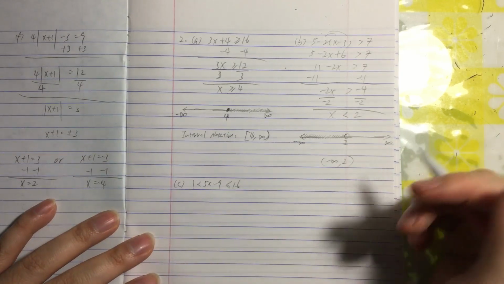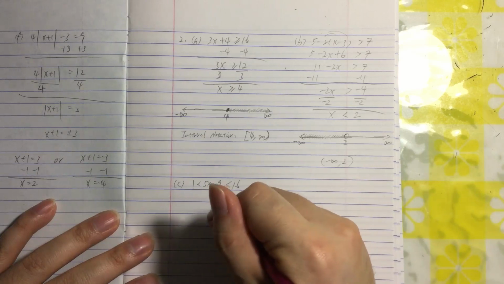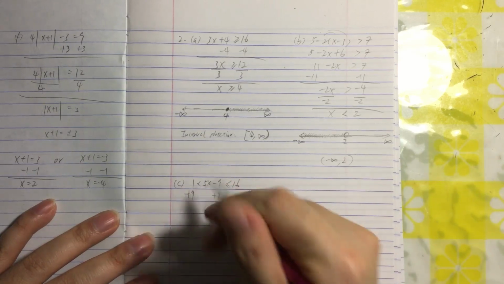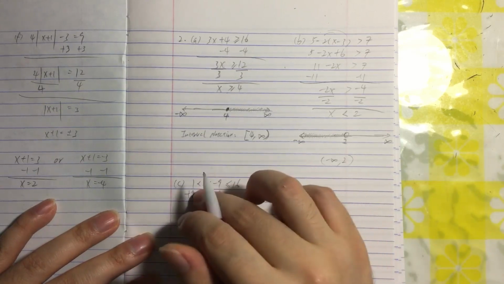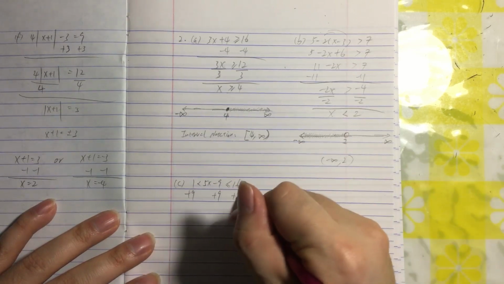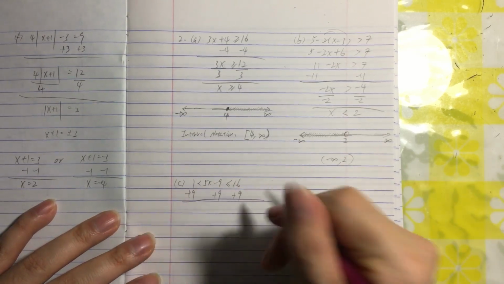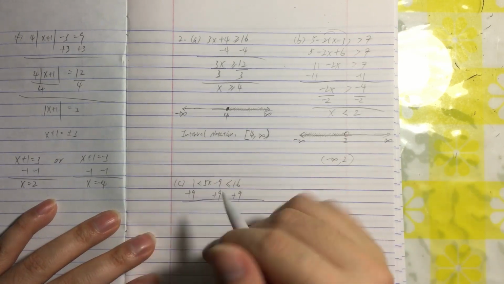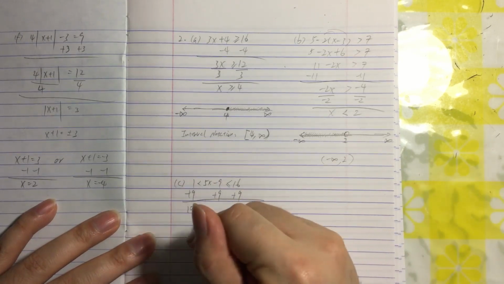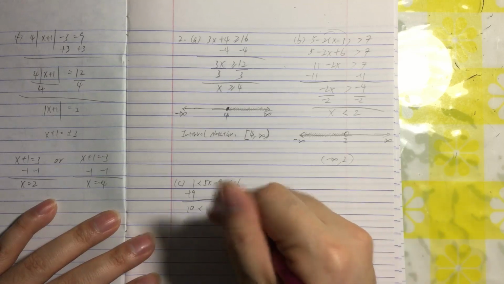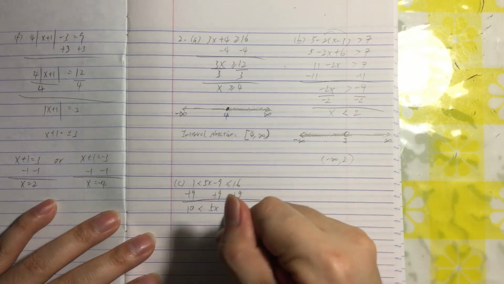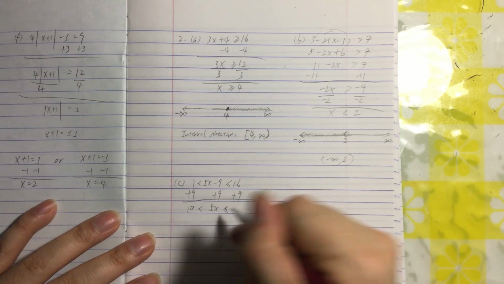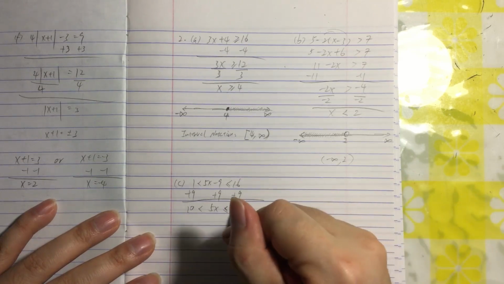So here what we can do is first add 9 to all 3 parts. I can eliminate 9 first, then eliminate 5, and get x by itself. On the left side, 1 plus 9 is 10. In the middle, negative 9 and positive 9 cancel, and we get 5x by itself. On the right side, 16 plus 9 is 25.